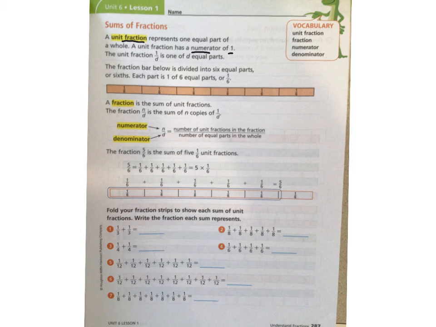Let's keep reading. A fraction is the sum of unit fractions. The fraction n over d is the sum of n copies of 1 over d. Sometimes when they put it in these words, it's a little harder to understand. For right now, I want you to remember that the numerator is on the top. That's why they have an n there. And the denominator is on the bottom. These little phrases might confuse you, but the top number is the number of unit fractions in the fraction. The bottom number is the number of equal parts in the whole.